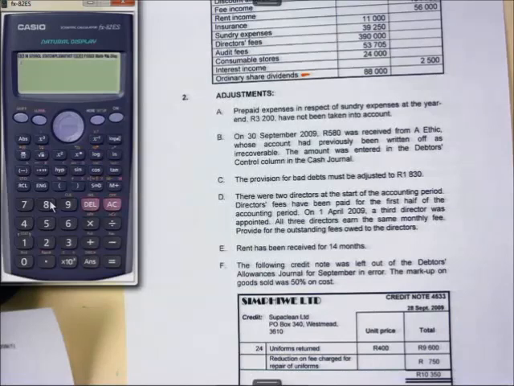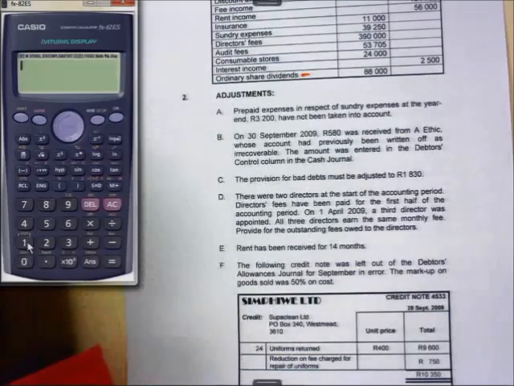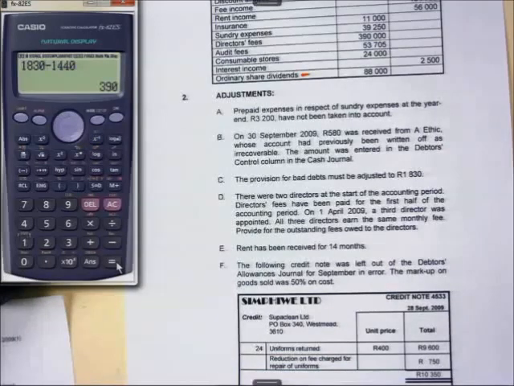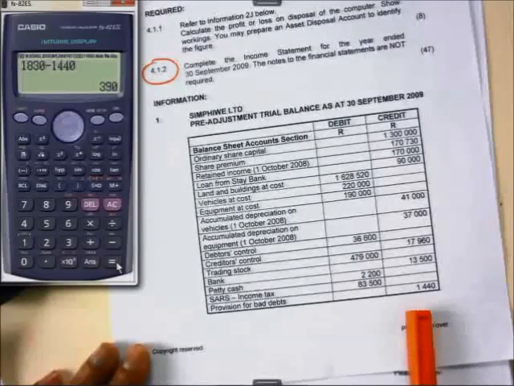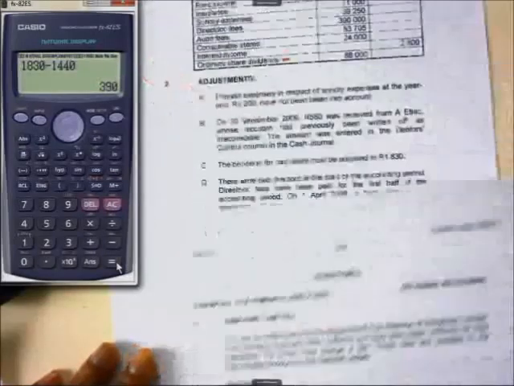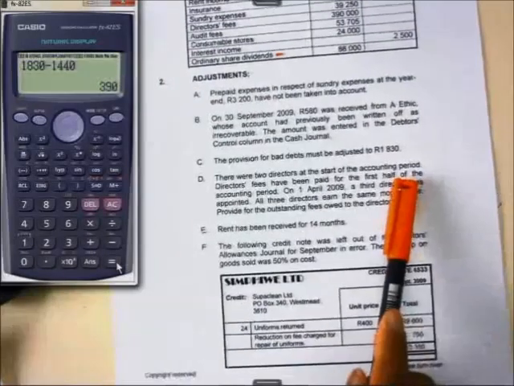So 1,830 minus 1,440 will give us 390. 390 will be recorded as an expense because it's supposed to increase. Remember we said if it increases, it's part of your expenses. From 1,440, it must go to 1,830. Remember, because of time, we are not going to write everything.